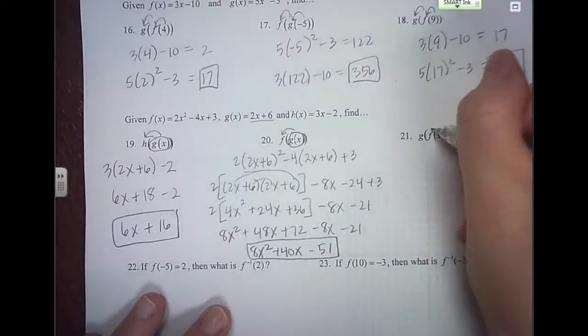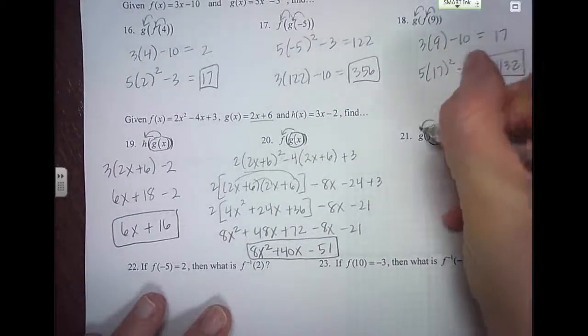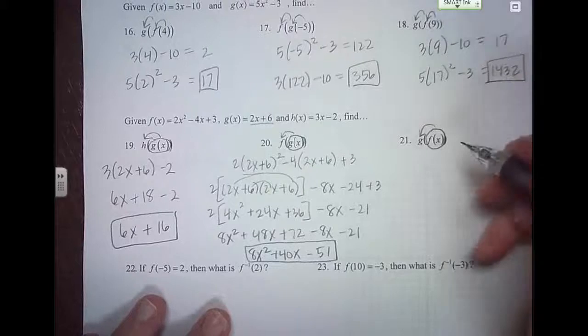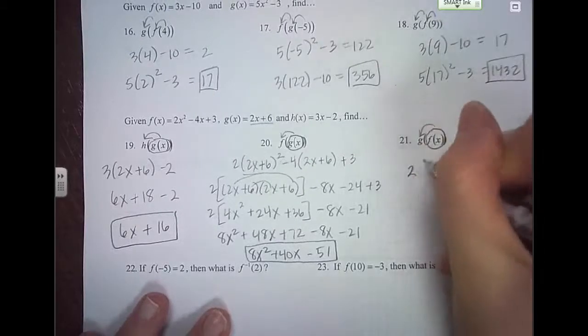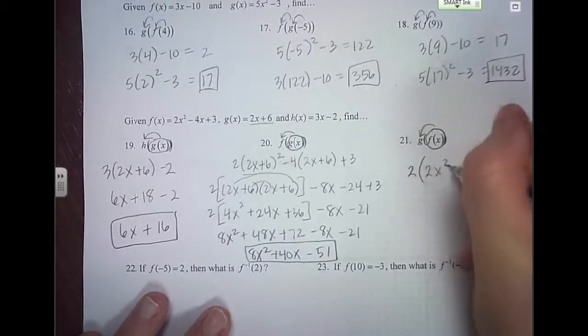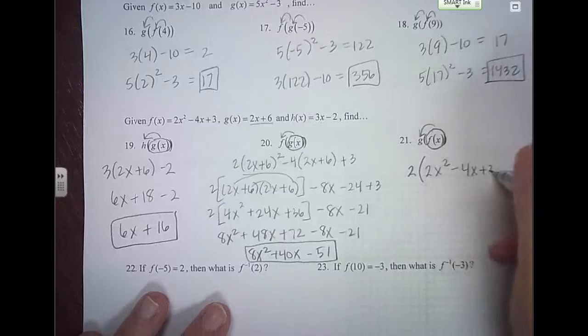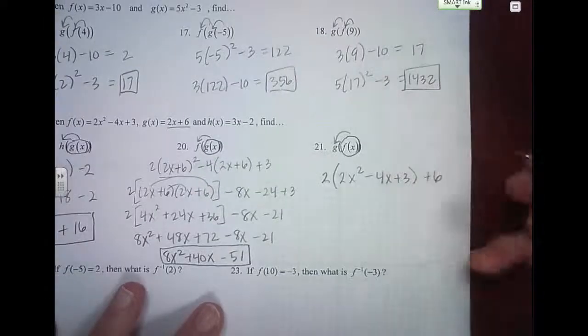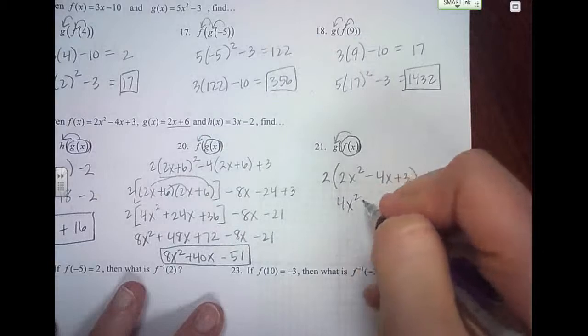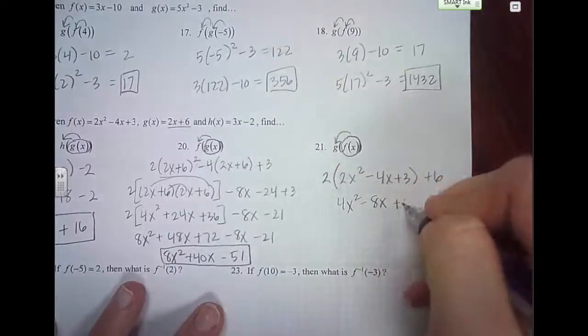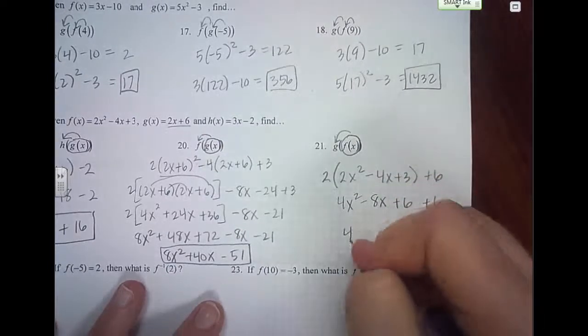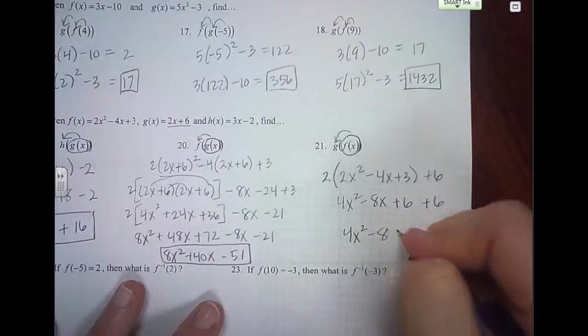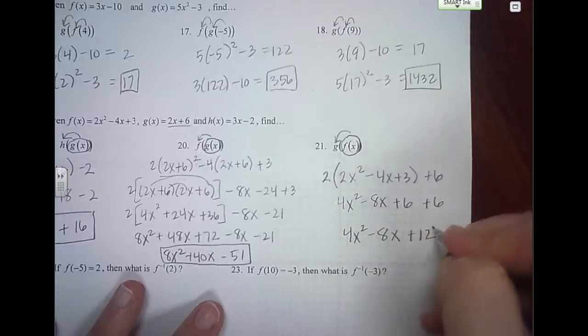Number 21, we're going to take the F equation and put it into the G equation. So we have 2 times, and I'm going to put the whole F equation, (2x squared minus 4x plus 3) plus 6. So distribute: 4x squared minus 8x plus 6 plus 6. And our final answer, 4x squared minus 8x plus 12.